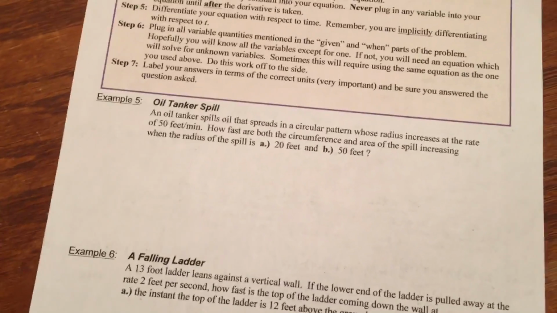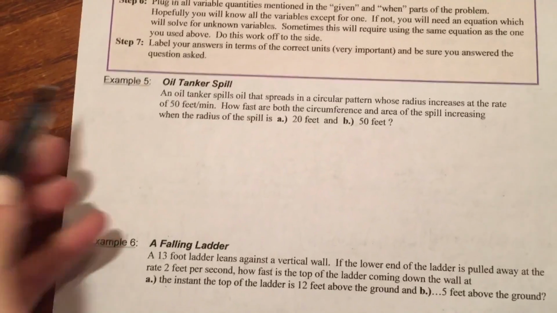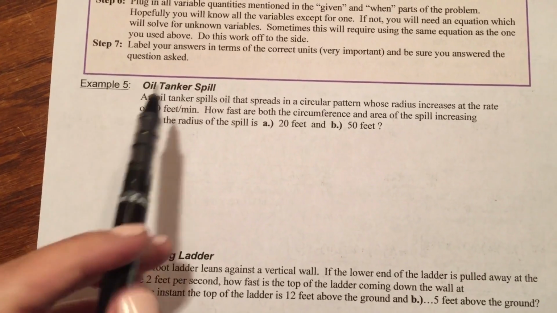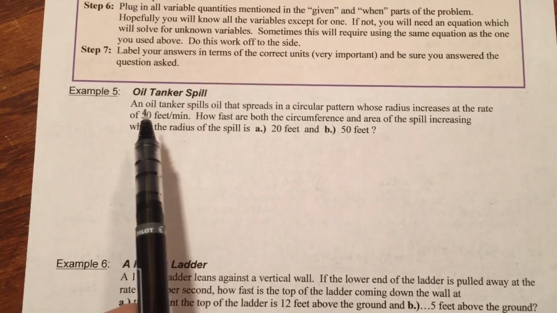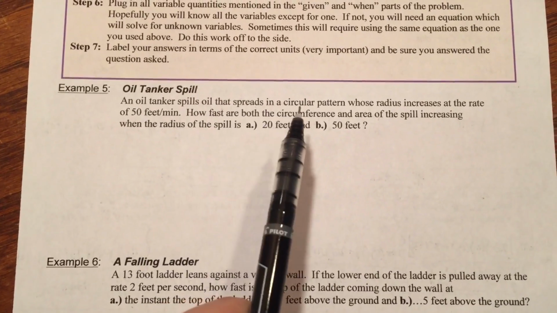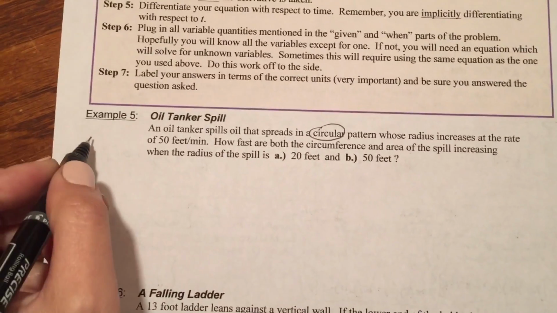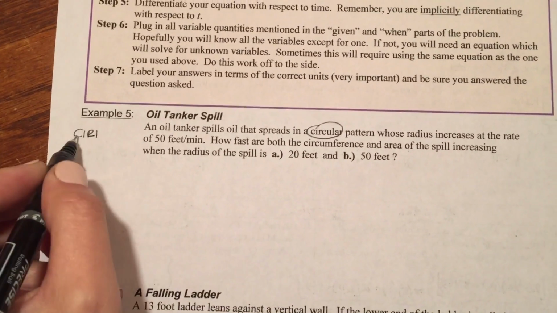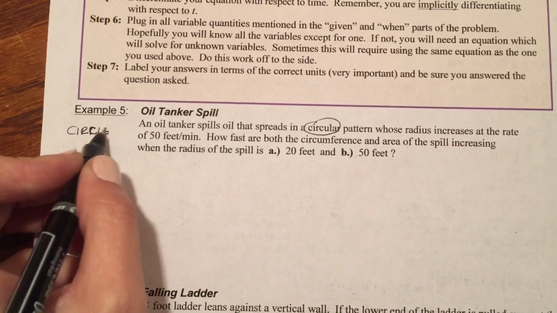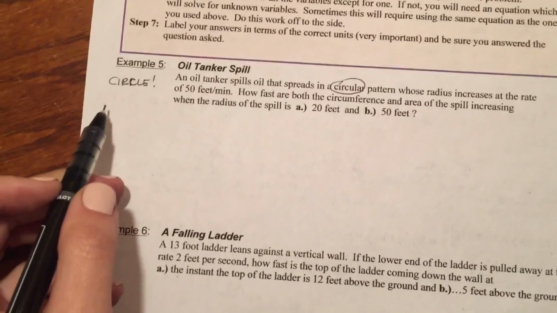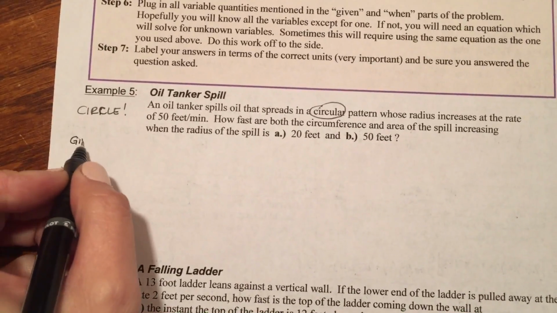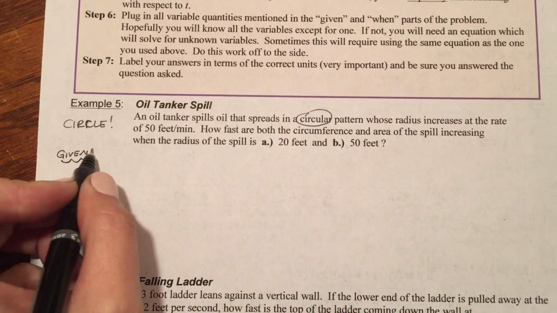So the first thing I like to do with these problems is I like to write down, first off, the shape. So it says an oil tanker spills oil that spreads in a circular pattern. Okay, so that word circular means that I'm dealing with a circle. Circle. Right? Okay. Then I like to write down what I am given.